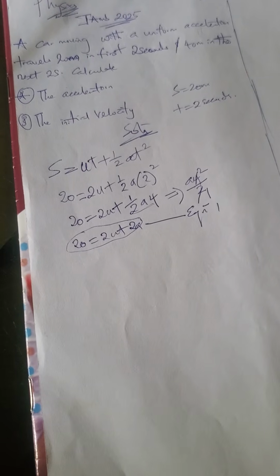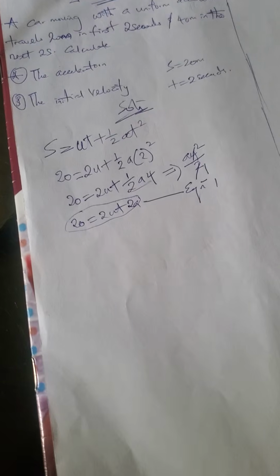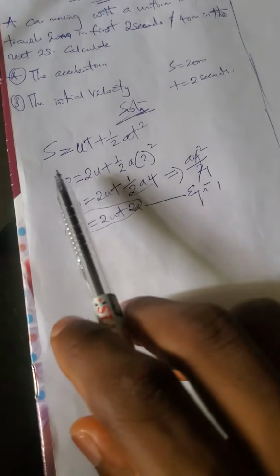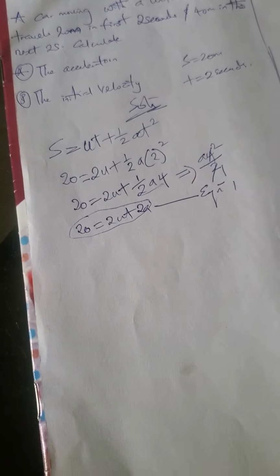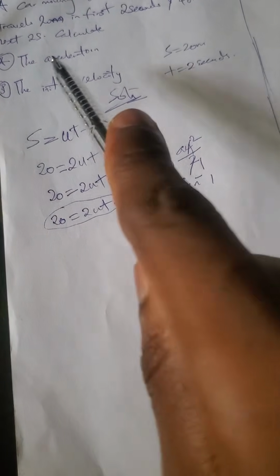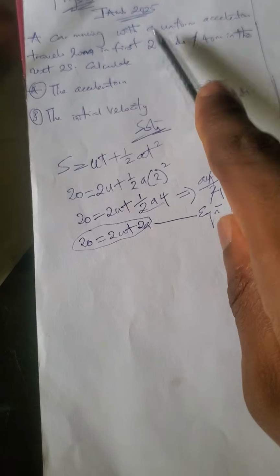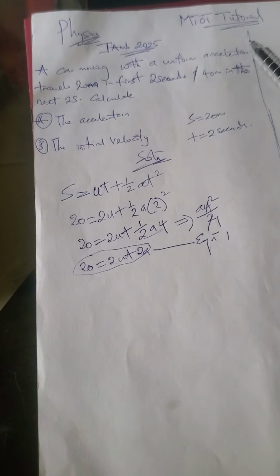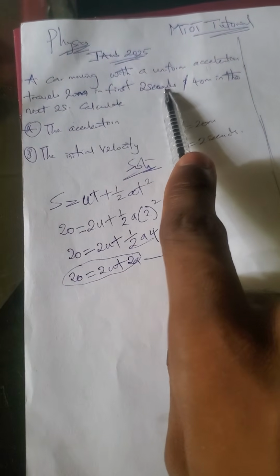Now we see that the distance has been given, the time has been given. So which formula should we use? We use the second equation of motion, s equals ut plus half at squared. To fix in those values, we bring out the parameters. Remember, you're solving for the first one: the car travels 20 meters in the first 2 seconds. We're going to solve for that first.